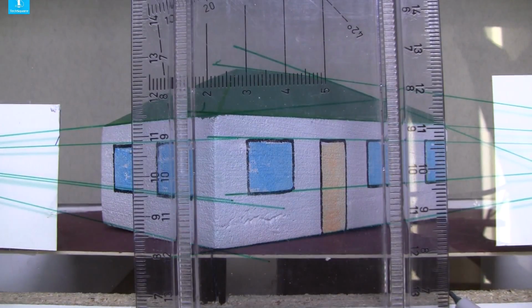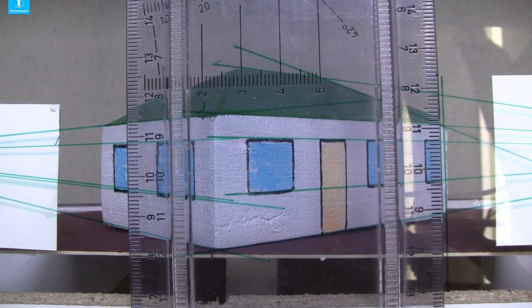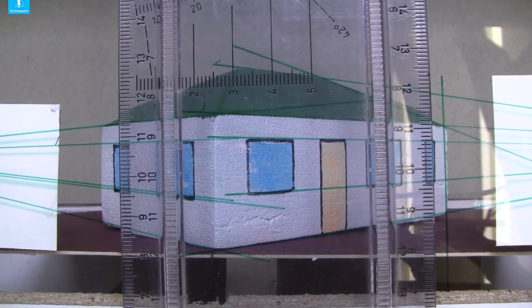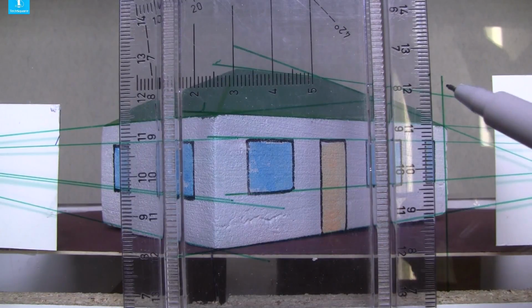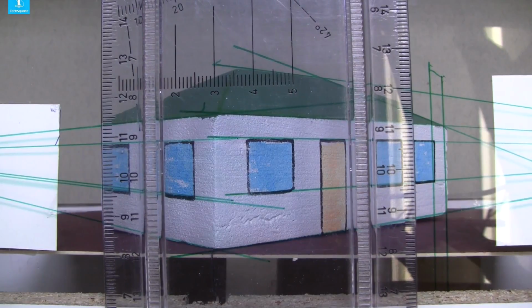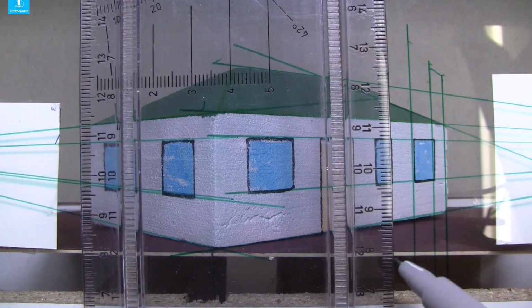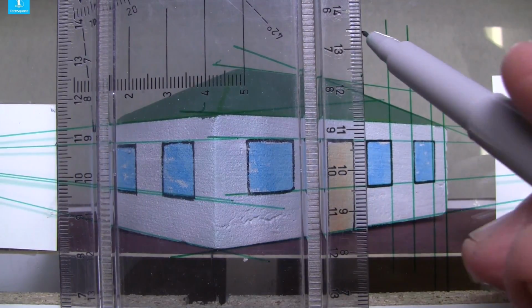Now we're going to draw the vertical lines next. Starting on the right hand side, we're going to draw the end of the house there, and then the edge of the first window, and continue to draw each of the vertical lines as we progress across the front of it.